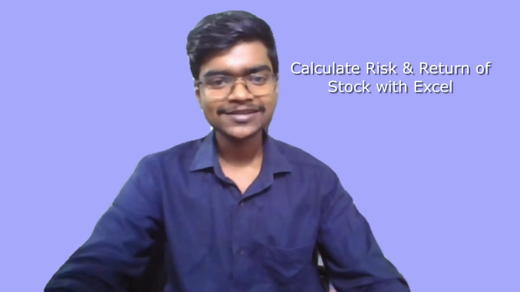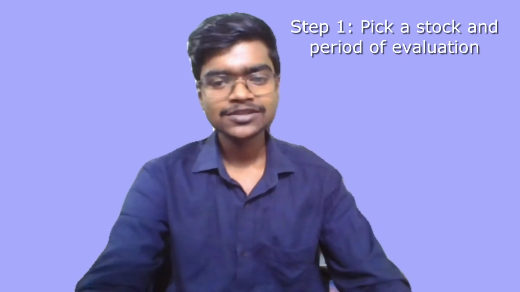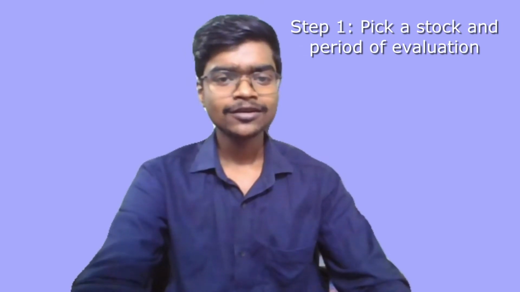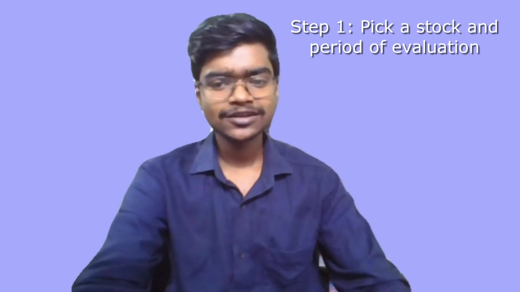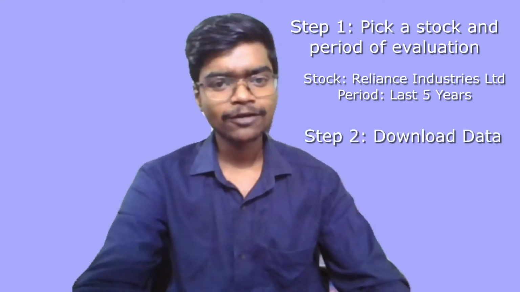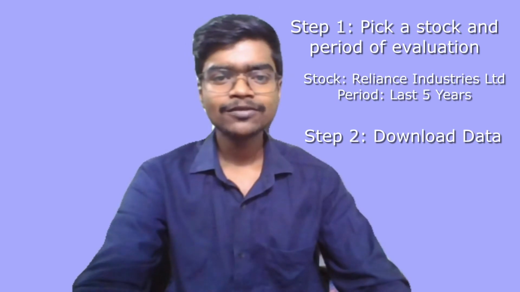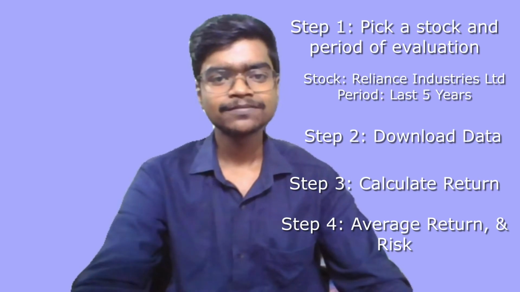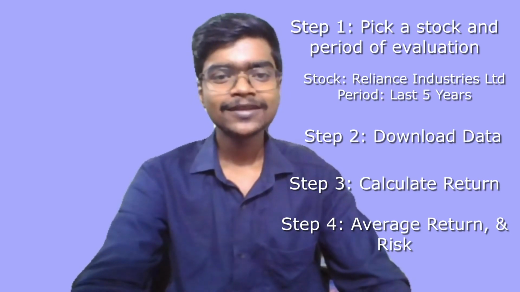Today I am going to show you how to calculate the risk and return of a stock using Excel. So I have divided this into four main steps. Step 1, we will have to decide on the stock and period of evaluation. So I will be calculating the risk and return on Reliance Industries for the last 5 years. Second, we will be searching and downloading the data. And lastly, we will be calculating the returns as well as the average return and risk. So without further ado, let's get started.